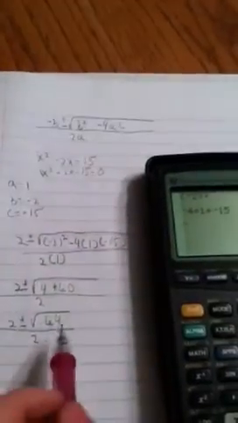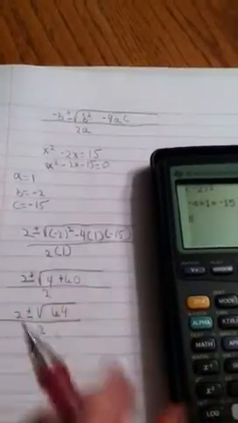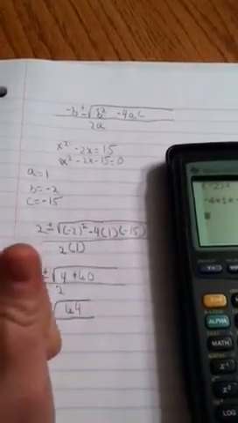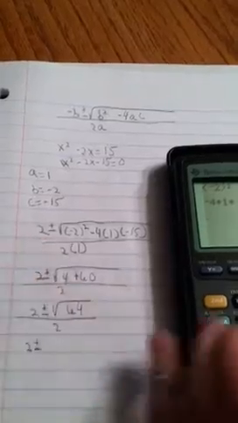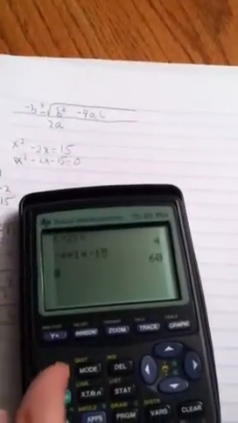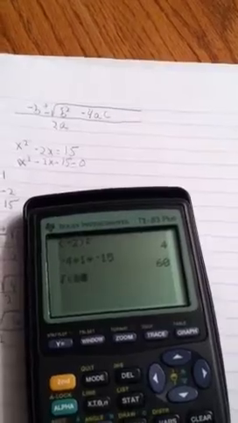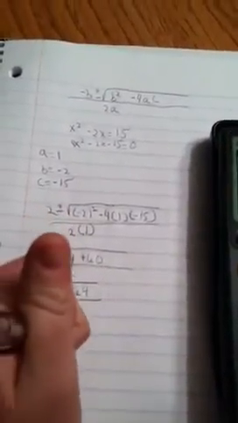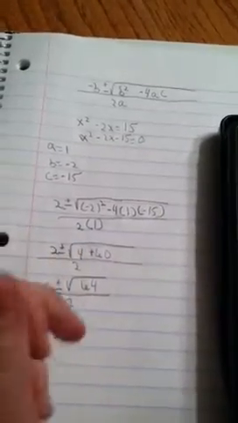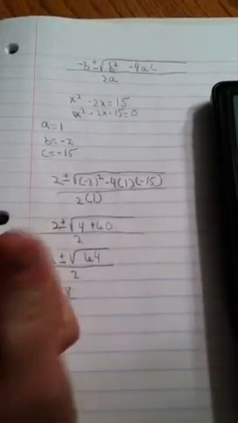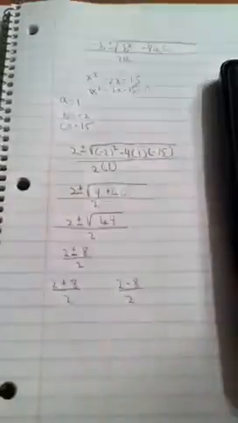And from here, you can take the square root of the 64, and you get 8, so you get 2 plus or minus 8, and it's still over 2. At this point, you want to break that into two separate problems and make it either 2 plus 8 over 2 or 2 minus 8 over 2.